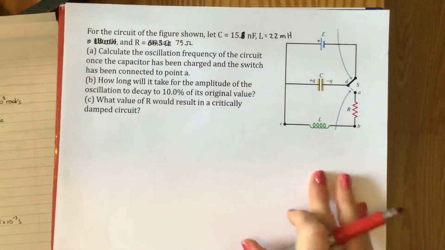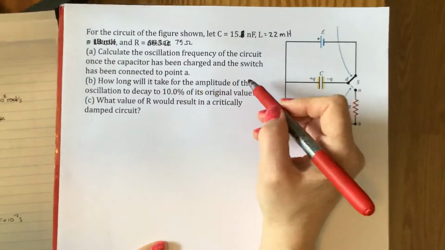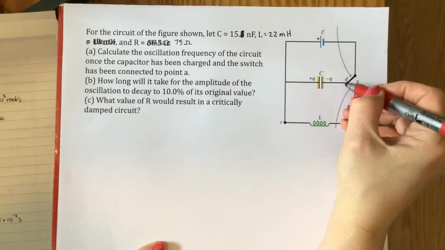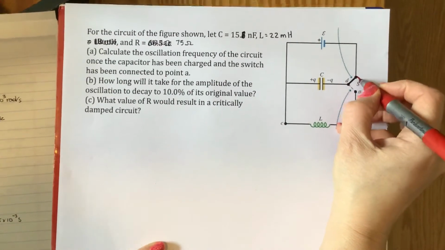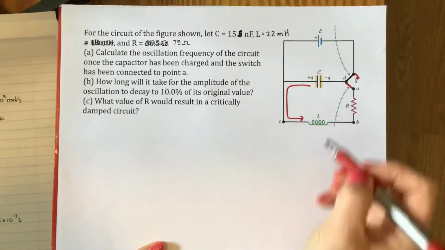Okay, let's start with the first part. Calculate the oscillation frequency of the circuit once the capacitor has been charged and the switch is connected to point A. So we start with our switch up here, we move the switch down here, and current starts to flow. So that's what's going on.